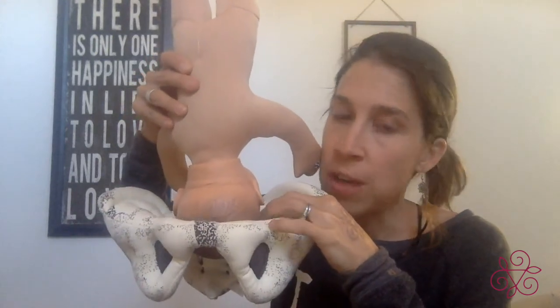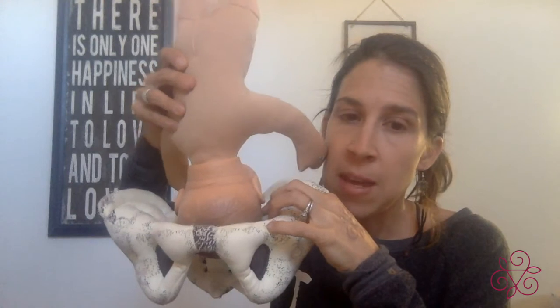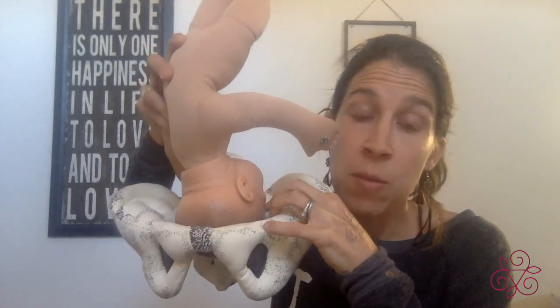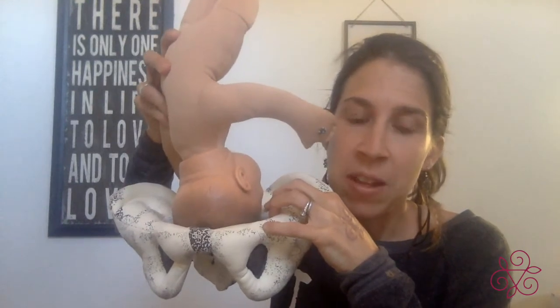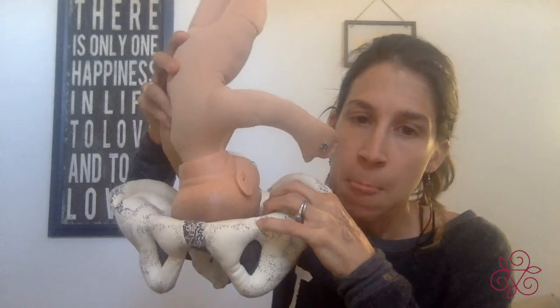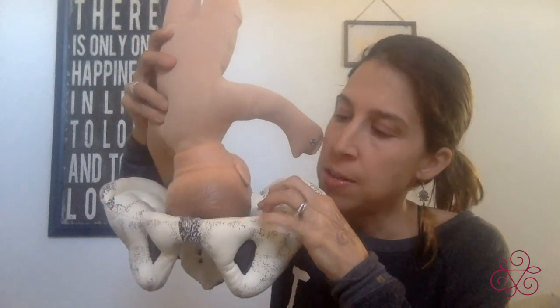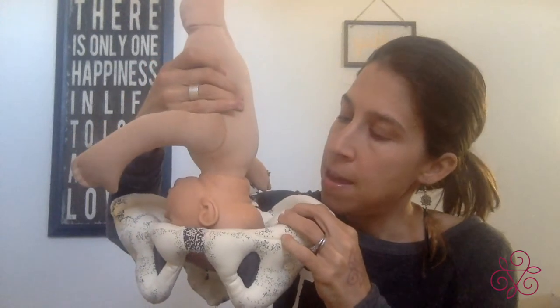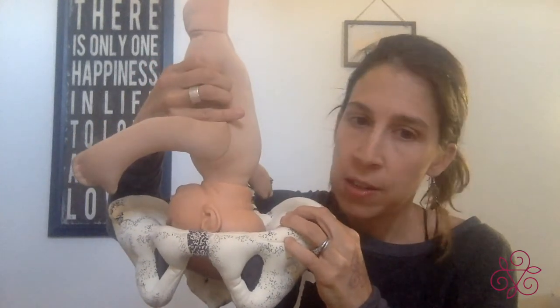So this is her left, and we have a baby in a head down, a cephalic presentation. It's going to be really hard for me to flex the baby's head, but let's just assume that the occiput is presenting and this baby is nice and flexed. So if this is her left, this is the baby in left occiput transverse.